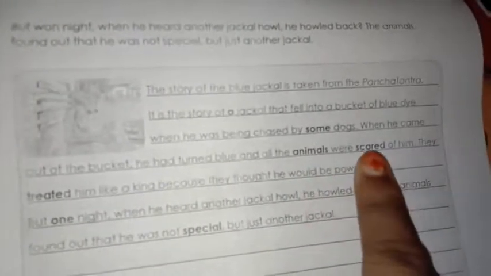See, the story of Blue Jackal is taken from the Panchatantra. It is the story of a jackal, see here, a jackal that fell into a bucket of blue dye when he was being chased by some dogs. When he came out of the bucket, he had turned blue, and all the animals were scared. The spelling of scared was wrong. I have written it correct. Of him. The spelling of treated is also wrong. I have written it correct here. Him like a king because they thought he would be powerful.